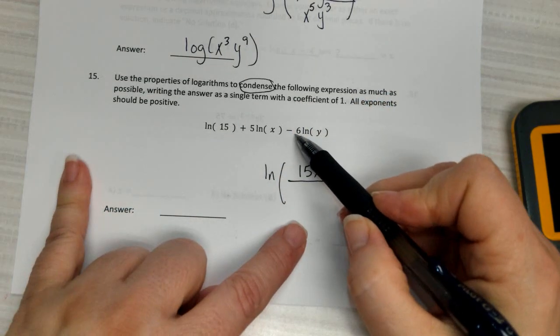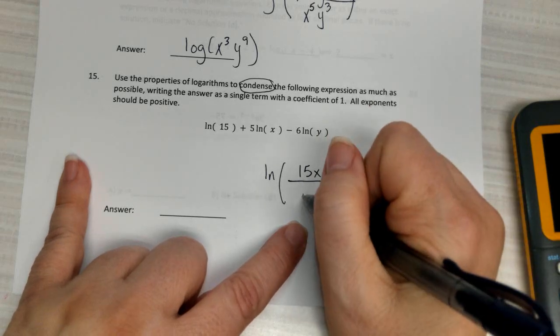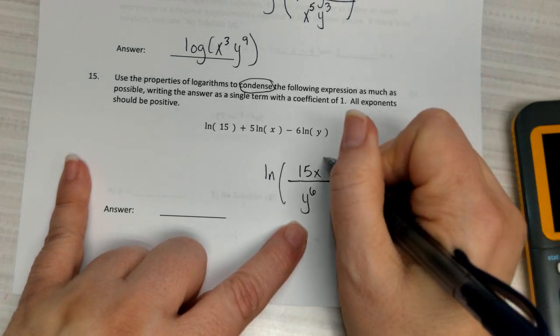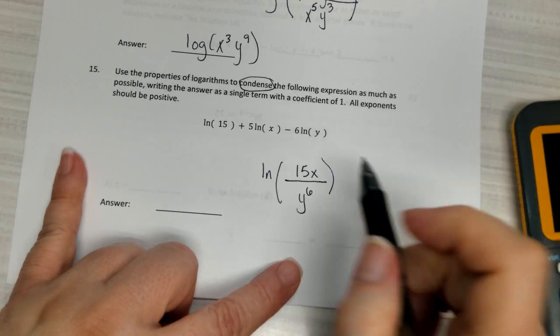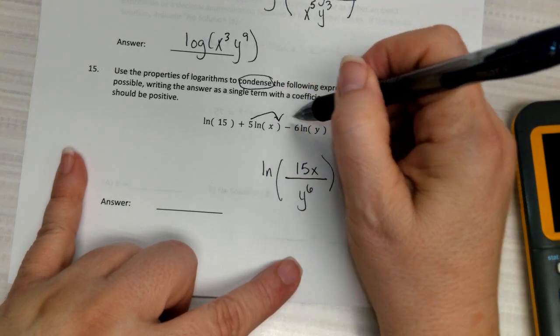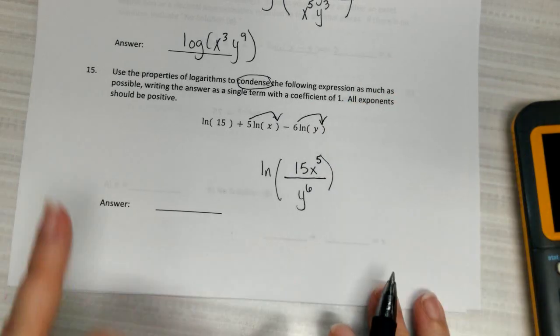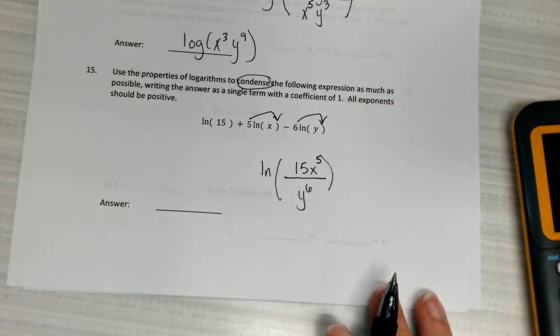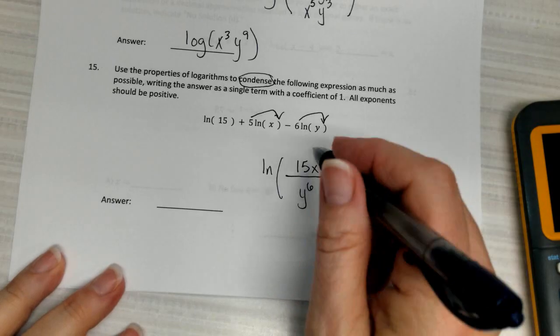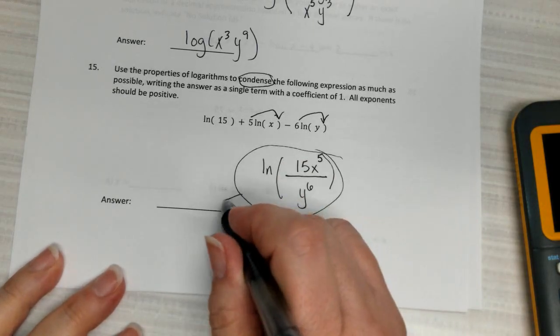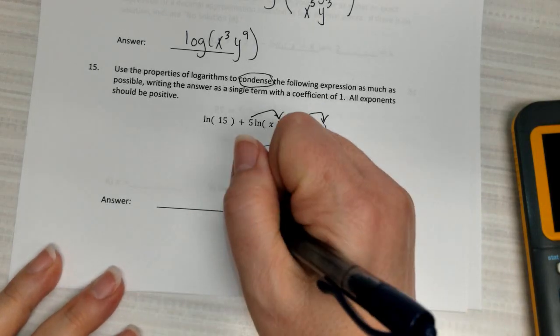And then underneath is going to be y to the 6th. Oh, and I forgot, 5 goes in front. Or 5 is my exponent. Now, if you want to break it up into other steps, you can, but this is the final answer. Okay, questions on 15?